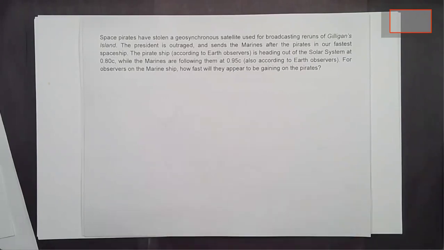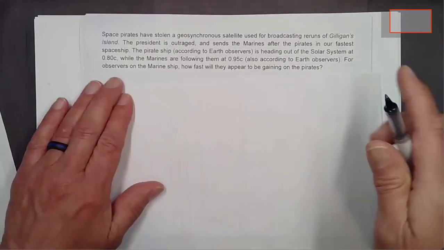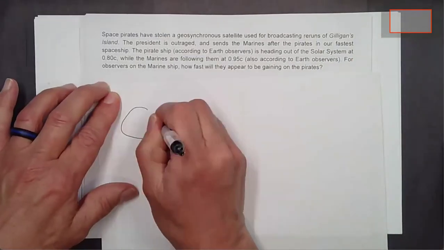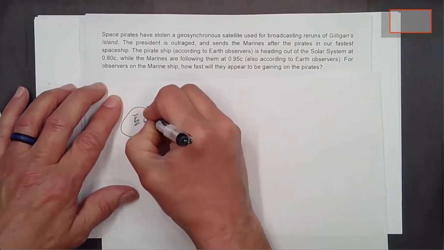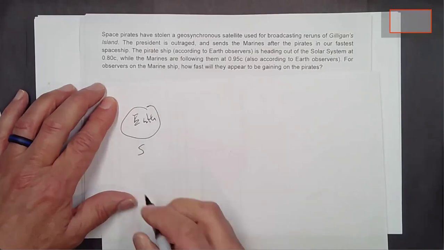All right, I'm going to do a quick sketch here to figure out what might be the S coordinate system and the S prime coordinate system for this situation. I'm just going to have Earth here. This will be the S coordinate system.